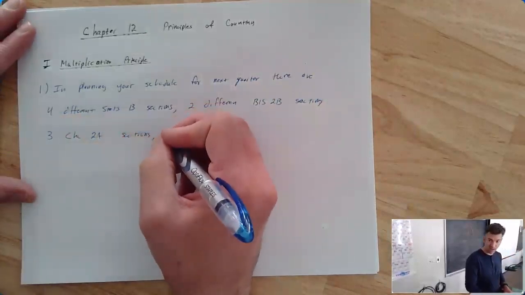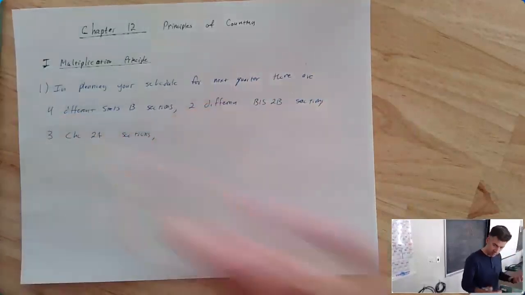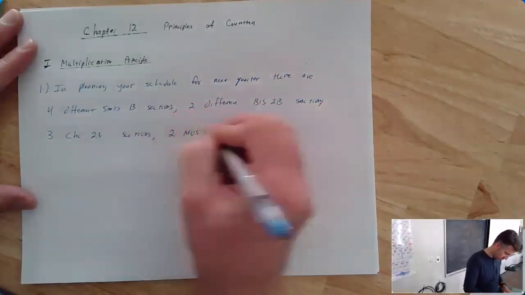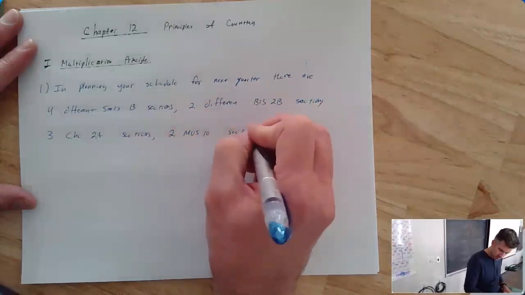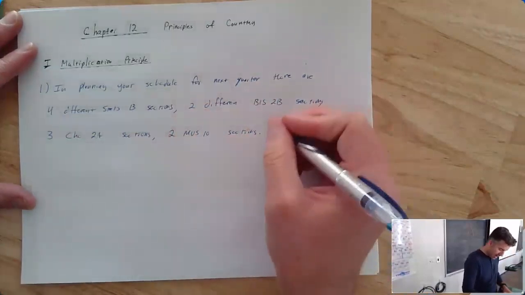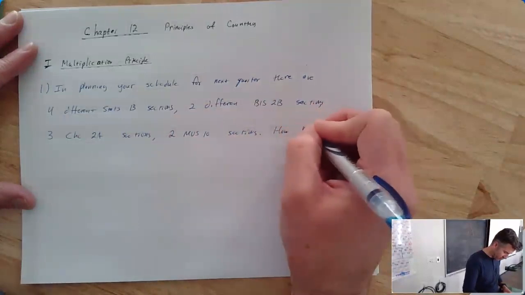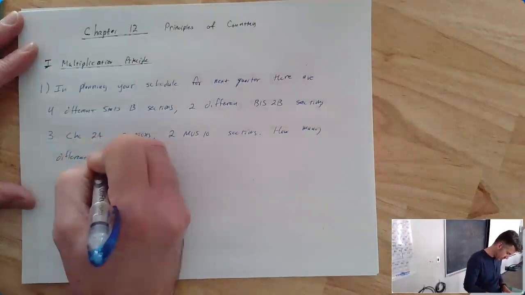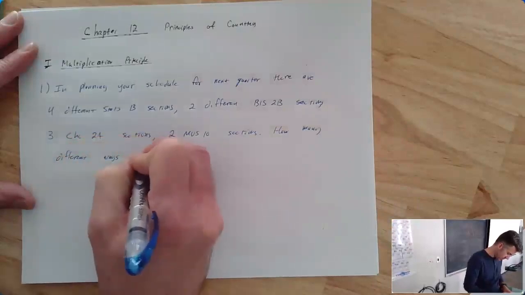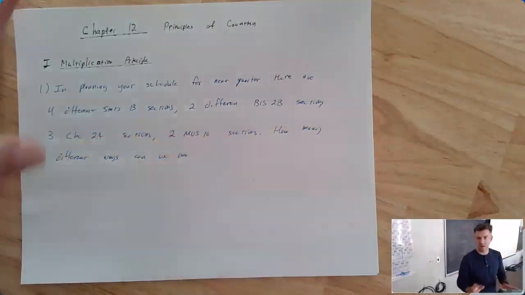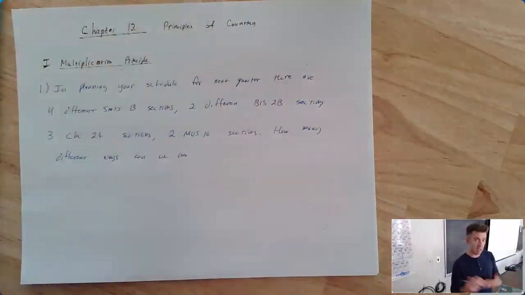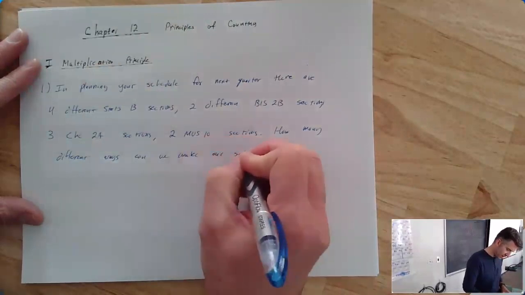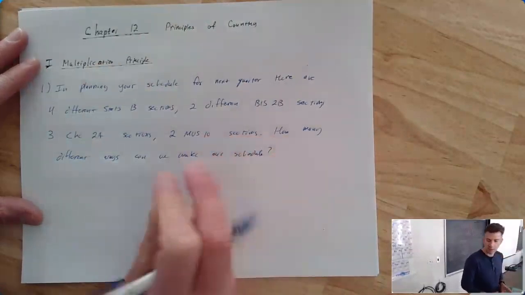and you don't want to take all science classes because you want to have some variety. There are 2 different Music 10 sections. How many different ways can we make our schedule? Assuming none of the sections overlap with each other, so choosing one thing doesn't eliminate something else. Which is an unrealistic assumption, but it's not the point.